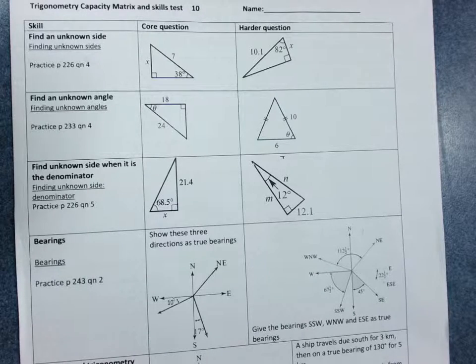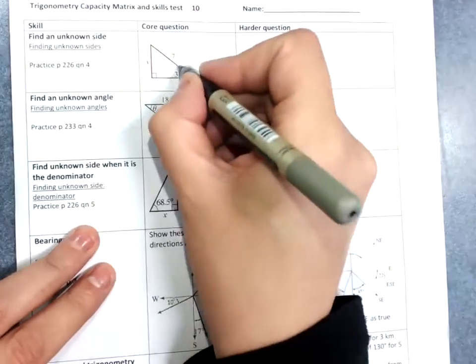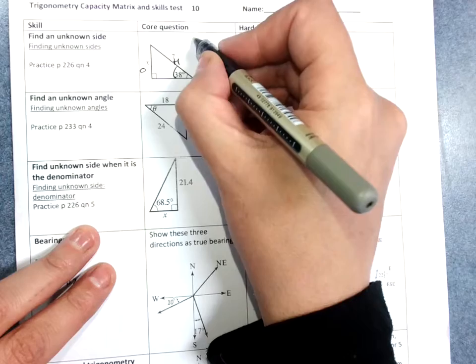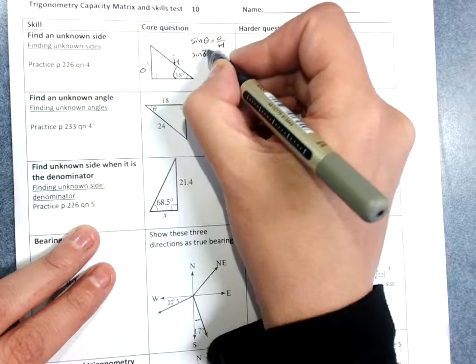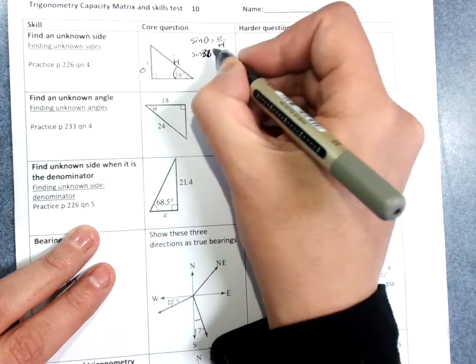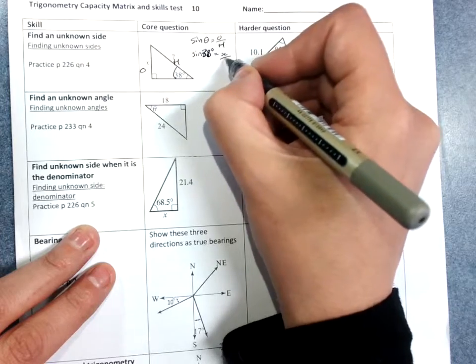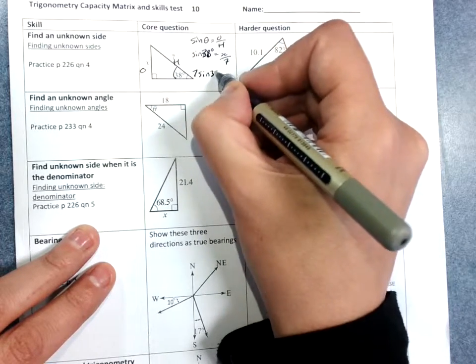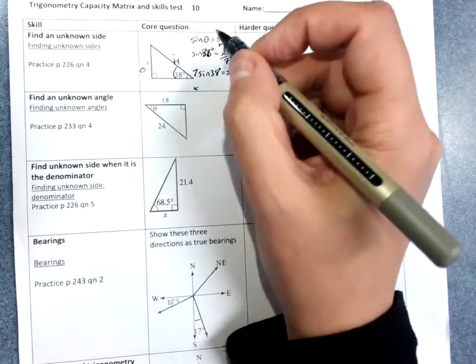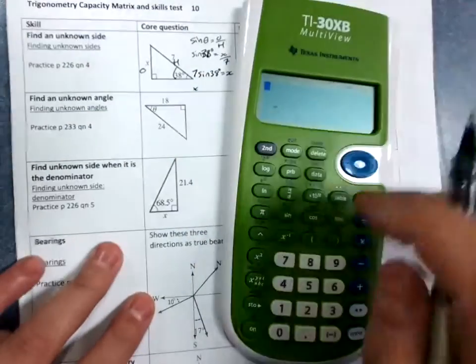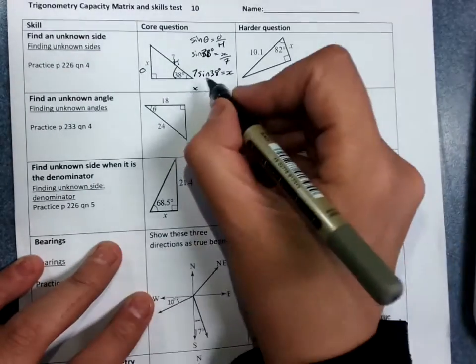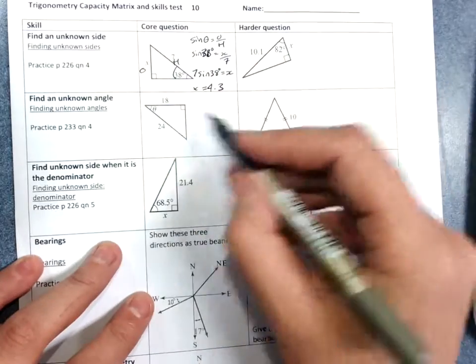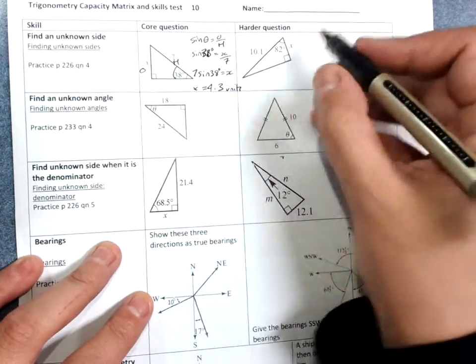Just working through the skills test for trigonometry. Finding unknown sides, here's your angle. Oops, sine of 38 degrees, x over 7, 7 sine of 38 degrees is x. Check your calculators in degrees. No lengths, no units. You could say units here if you wanted.